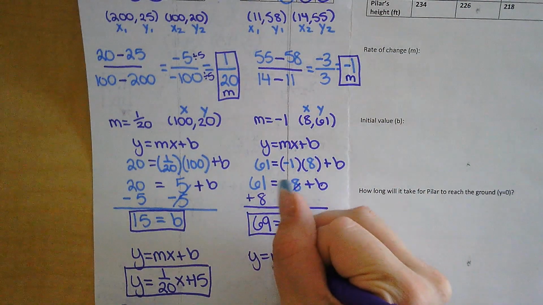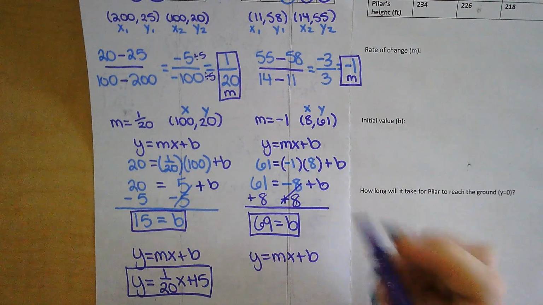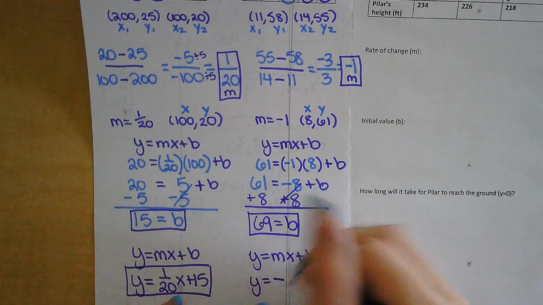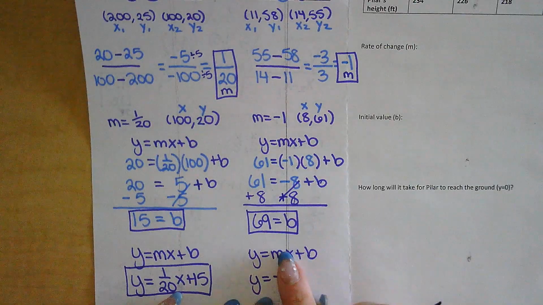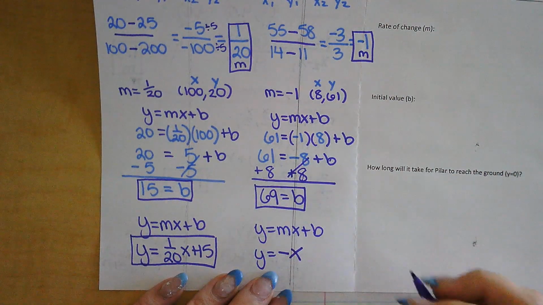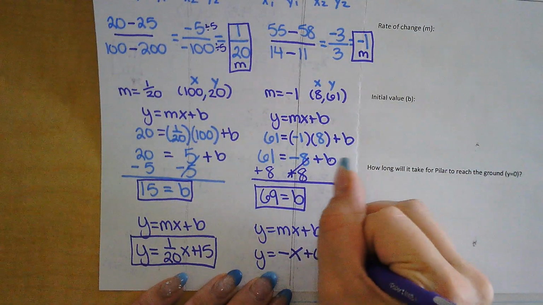Now I plug those numbers into slope-intercept form for my final equation, which is y equals negative 1x. I don't have to write the 1, so I'm just going to write negative x plus 69.